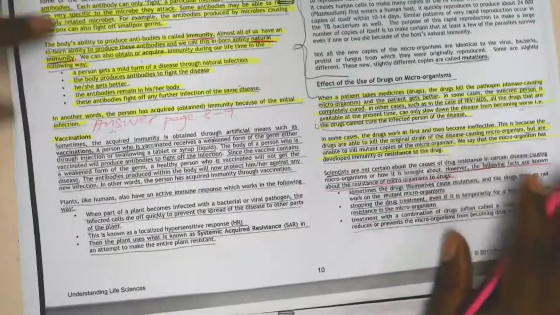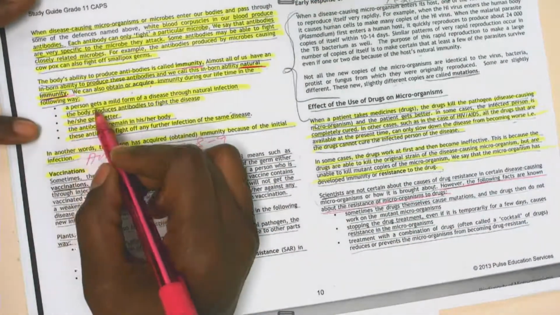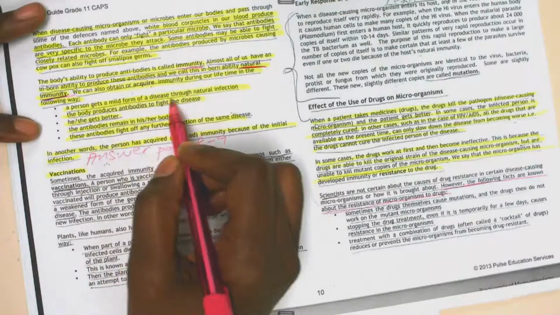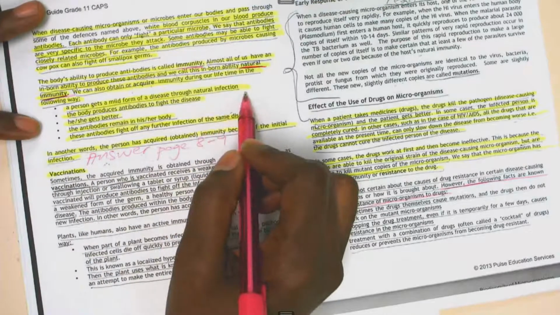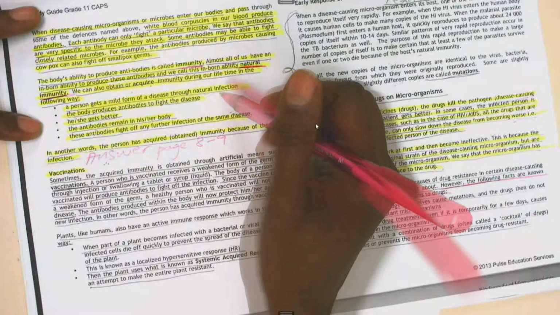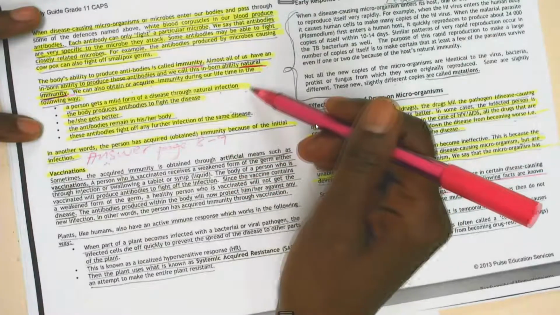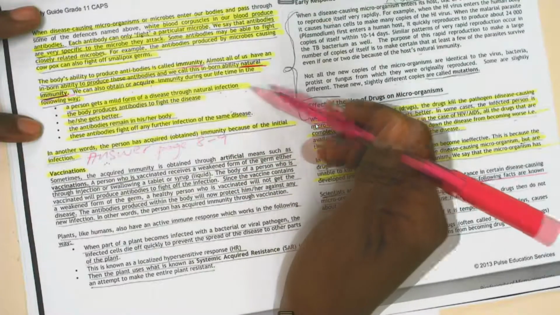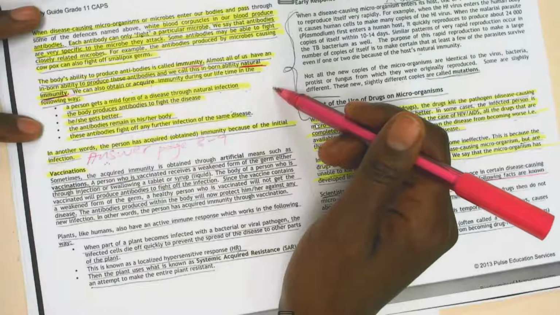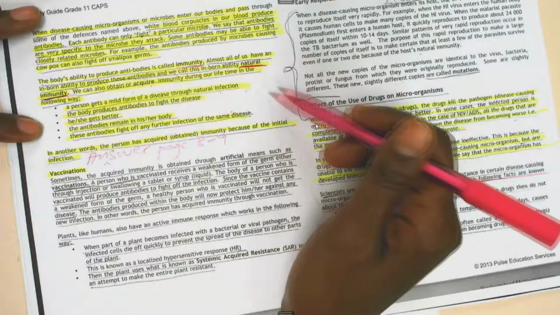Point number 1: a person gets a mild form of a disease through natural infection. So it means that you will be infected by a certain or specific disease.